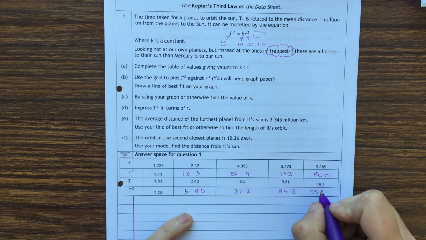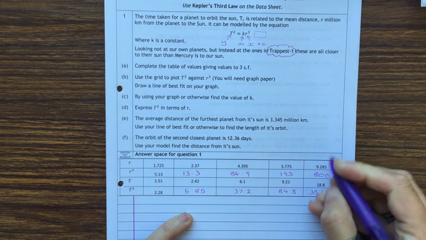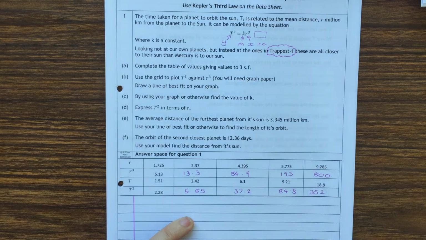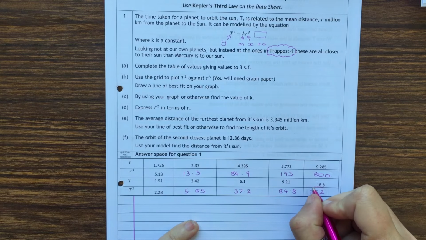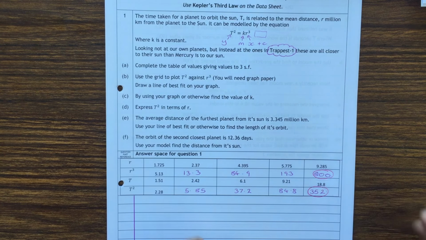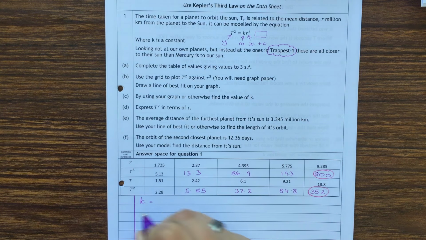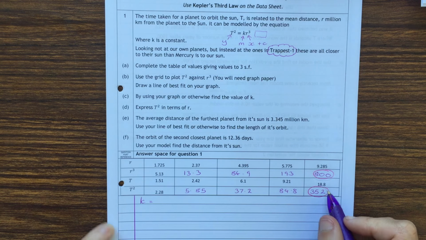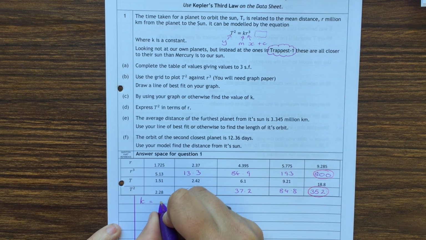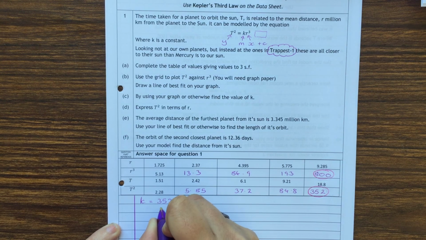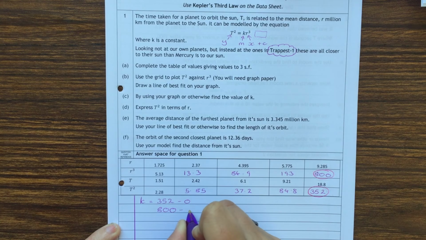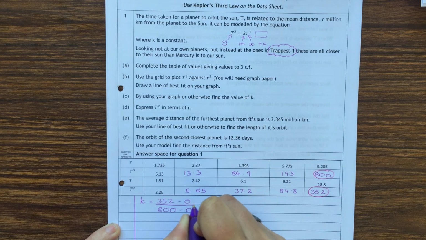So if it's going through this point, then we can use this as our y value, this as our x value, and when we work out k, we've got the change in y, so 352 minus 0 over 800 minus 0.